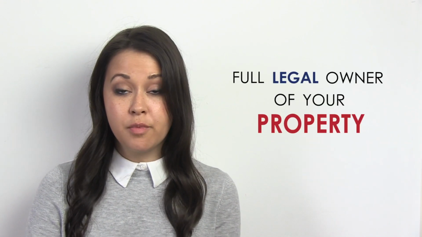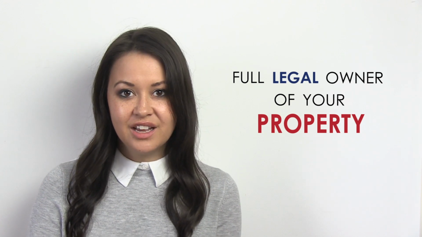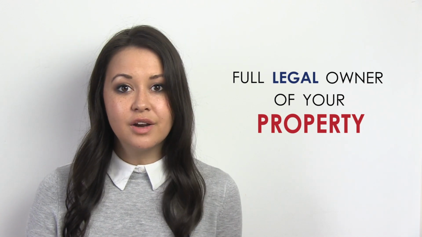But so, how is this different to a regular mortgage? Well, the key difference between a regular mortgage and a reverse mortgage is that you are not required to make any monthly mortgage payments. As with a regular mortgage, you remain the full and legal owners of your property. The only difference is you can't default because there are no payments to make. All you have to do is keep up with your insurances and your taxes like you would do with any other mortgage.